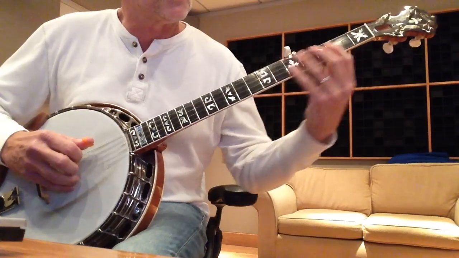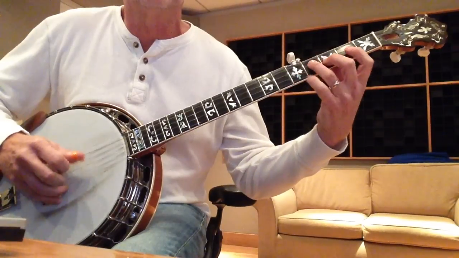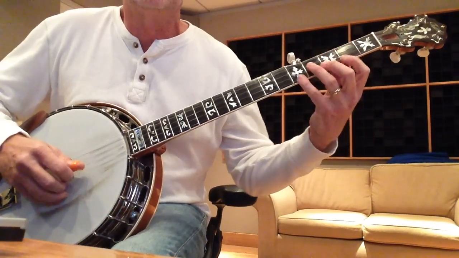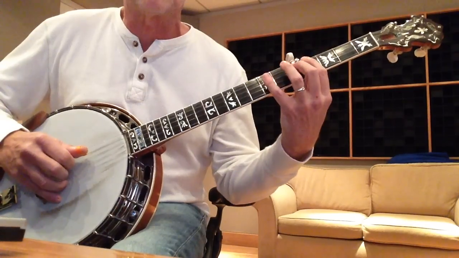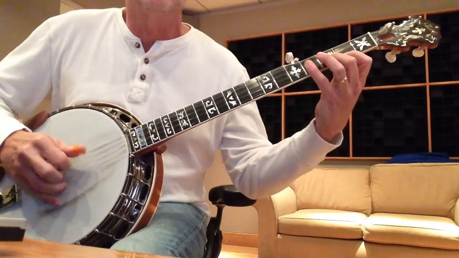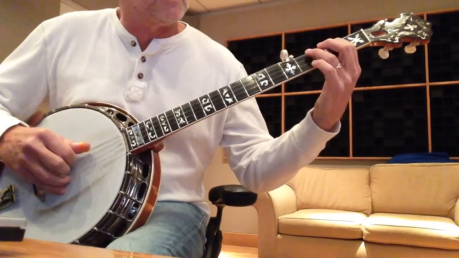What I did there was I shifted between this D pentatonic, to this very close G pentatonic, to this A pentatonic. So now I'm seeing a closer voicing. I could have used this A pentatonic.